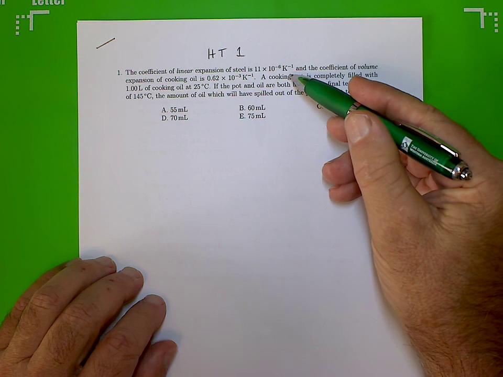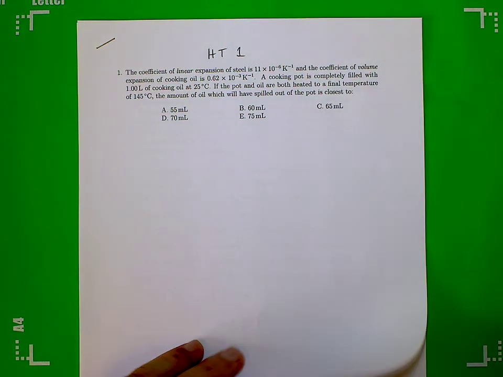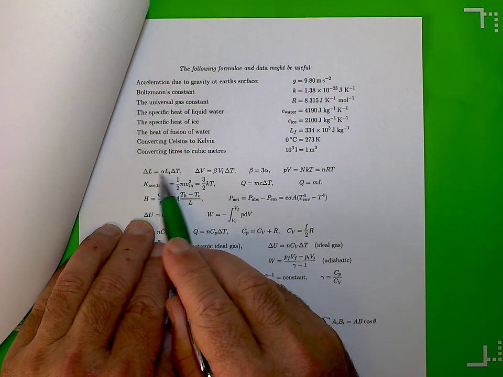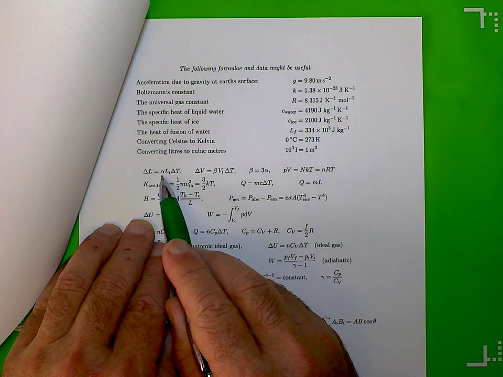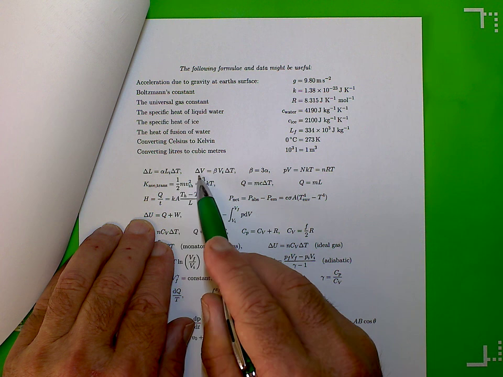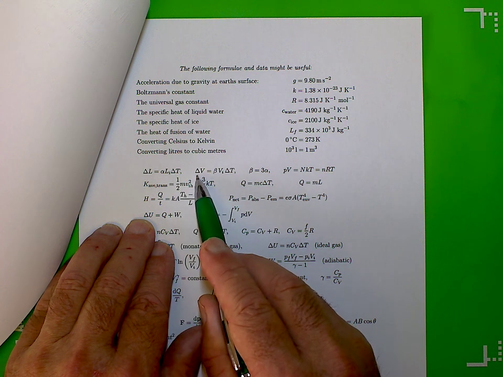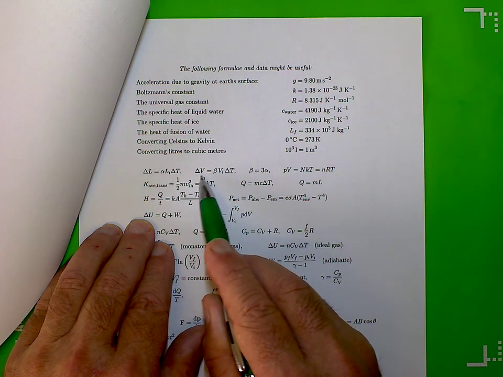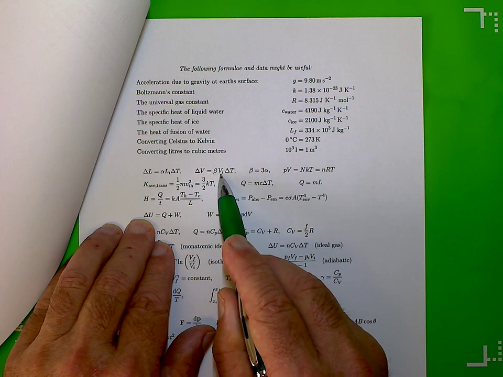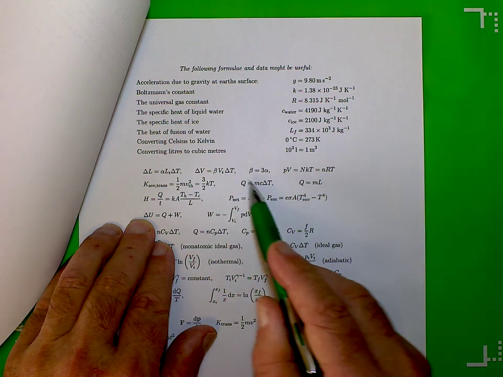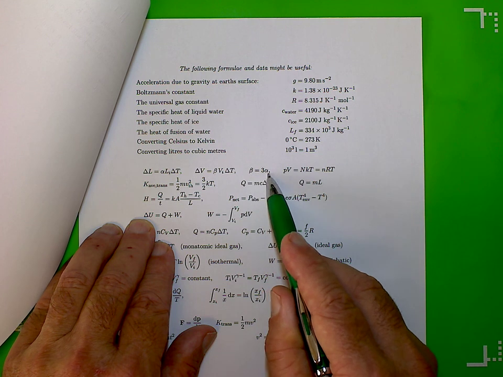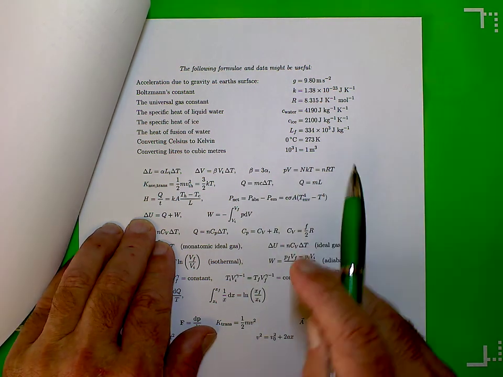Now, formulas. There's a formula that says the change in length is the coefficient of linear expansion times the change in temperature. And here is a more useful one. It says the change in volume is equal to the volume coefficient of expansion times the initial volume times the change in temperature, where the volume coefficient of expansion is 3 times the linear coefficient of expansion.